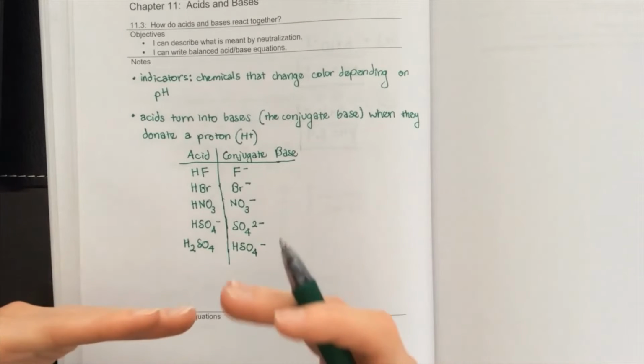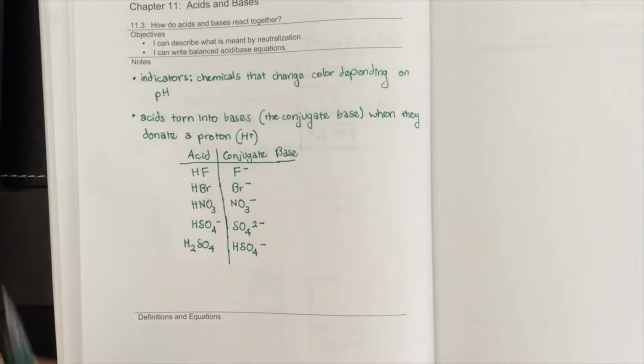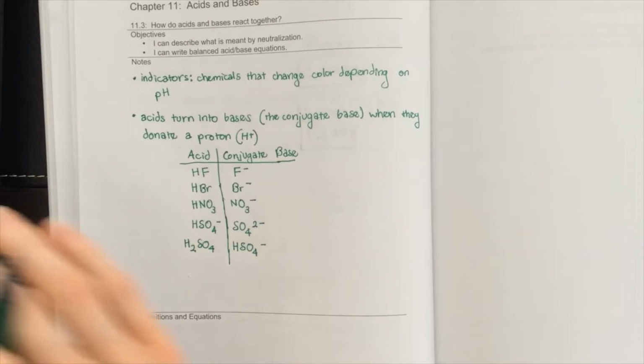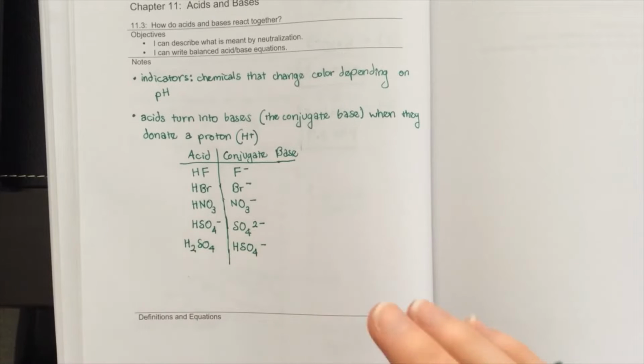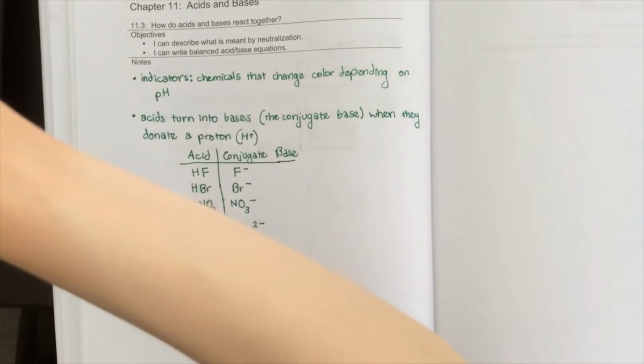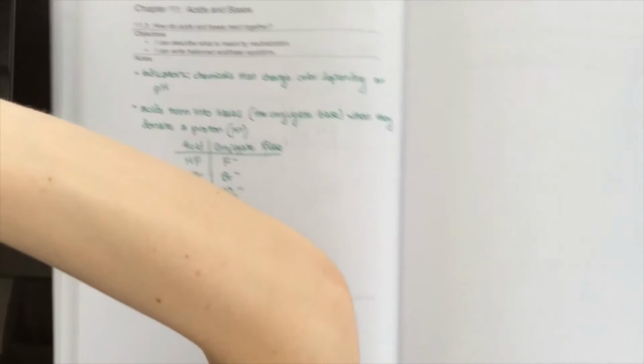The same thing happens with bases. Bases actually turn into acids when they react with acids. So we're going to go over onto page 108.